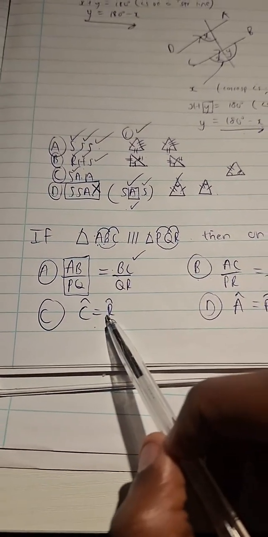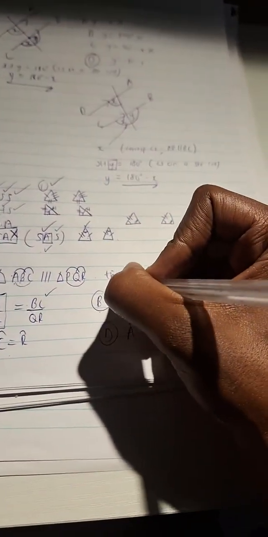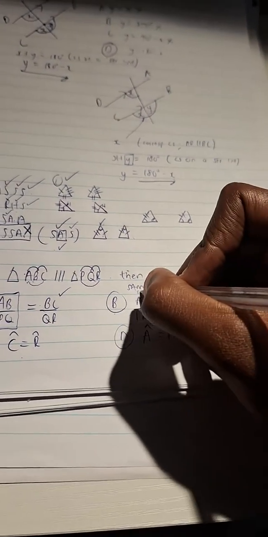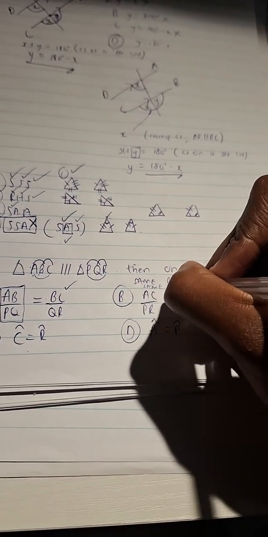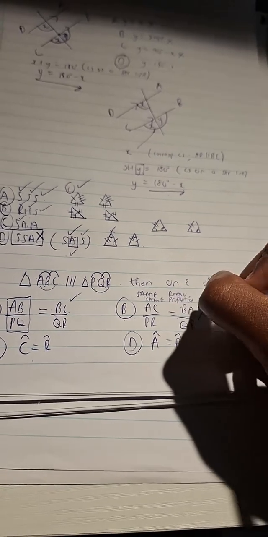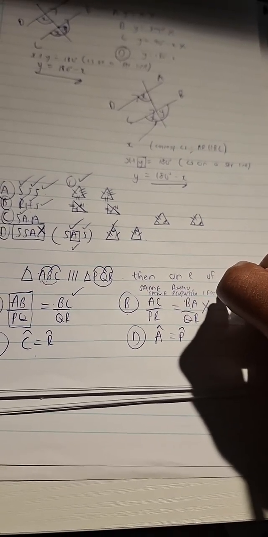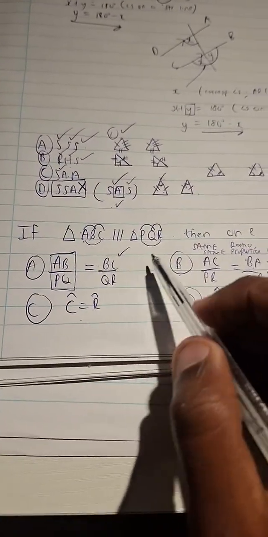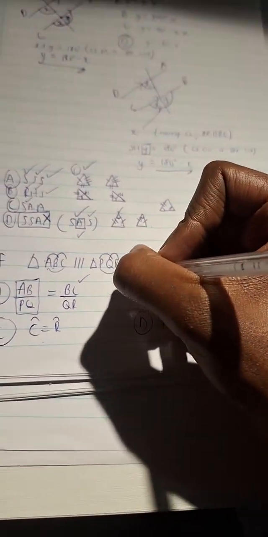Look at this one. This speaks to this idea of same ratio or same proportion. This means the fraction is equal, guys. When the triangles are similar, we say that the sides are in the same proportion, same ratio, same fraction.